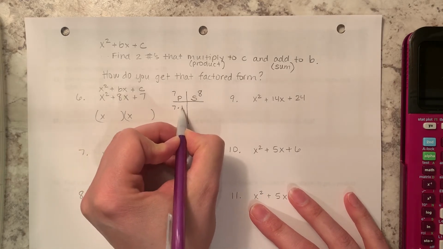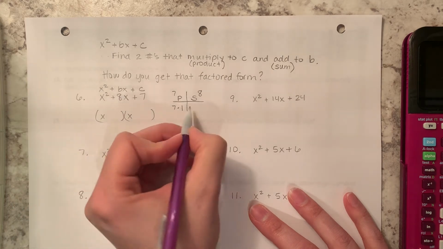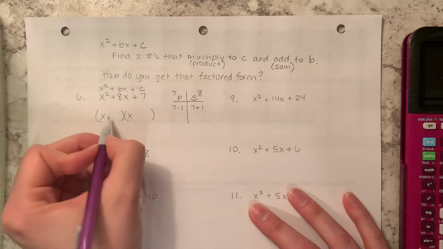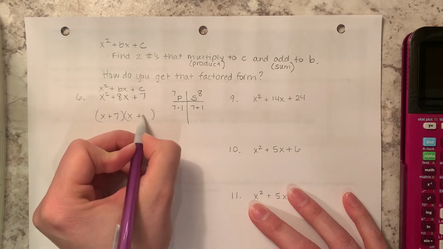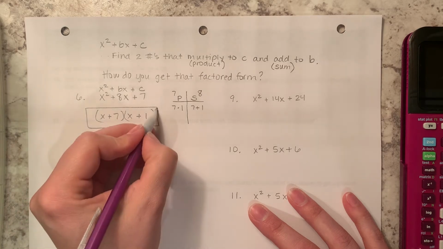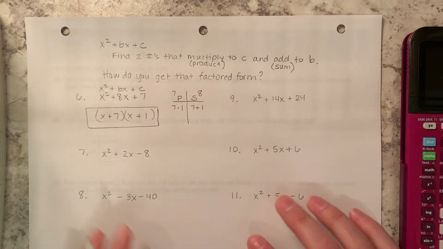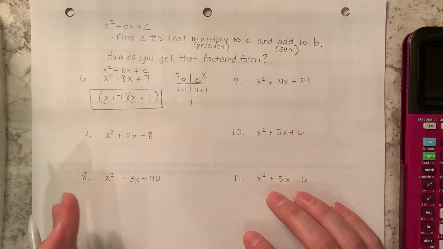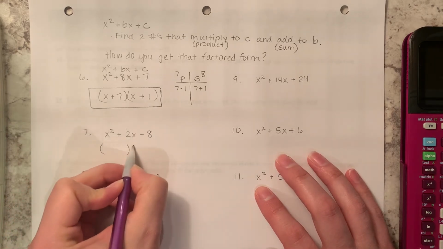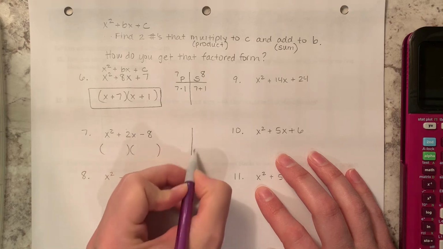Well, 7's a prime number, so you can only do 7 times 1. And then over here you add those numbers together and it works. So that means my factored form must be x plus 7, x plus 1. Okay? I'm hoping you're realizing, oh yeah, I remember how to do this because it was covered in Algebra 1 and Algebra 2.